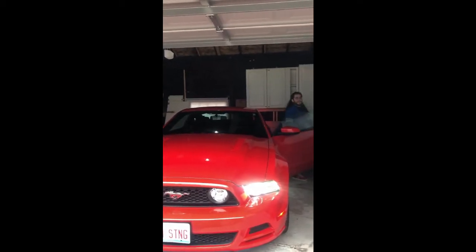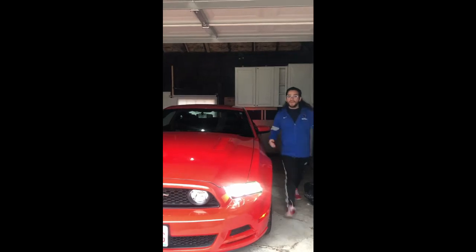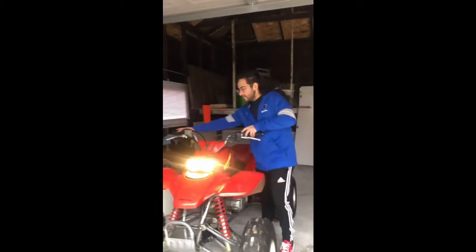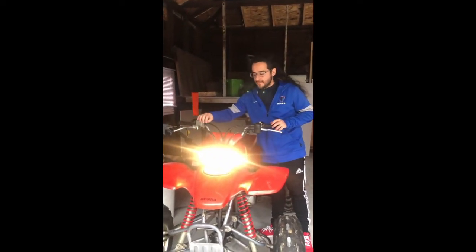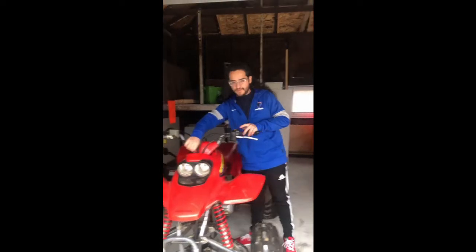That one has a bigger engine, but this one still has an engine, just a little smaller. So even though they're both different kinds of vehicles, modes of transportation, they have similar characteristics.